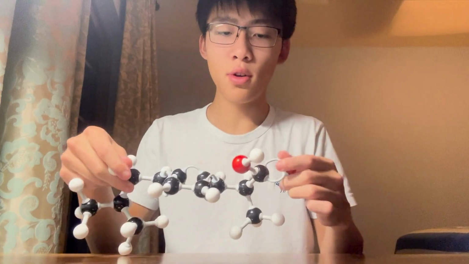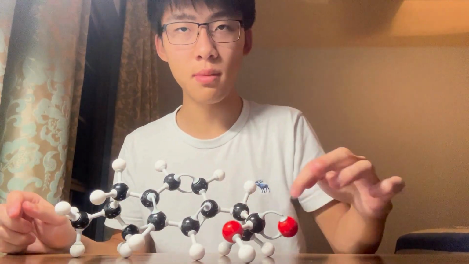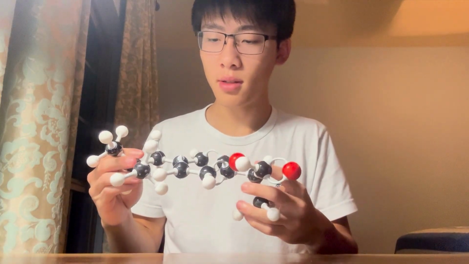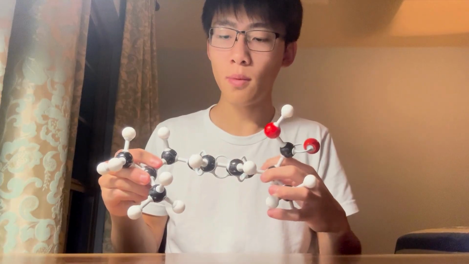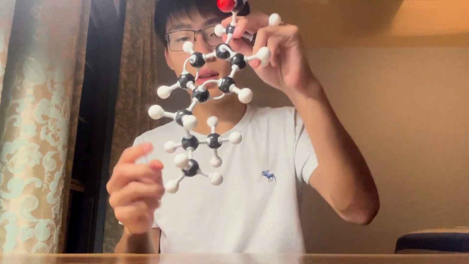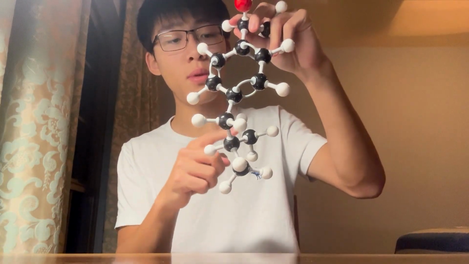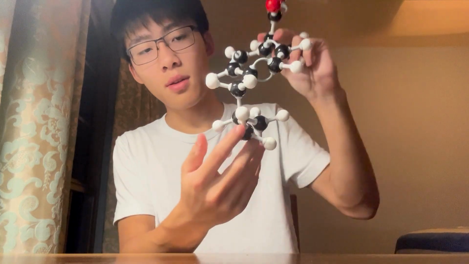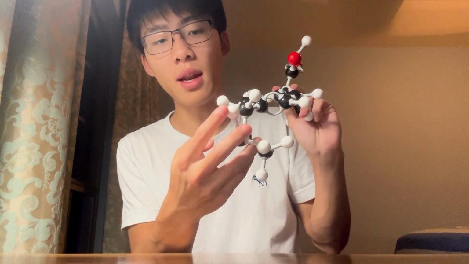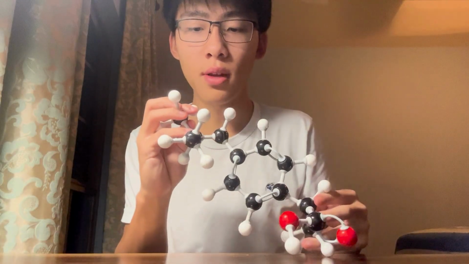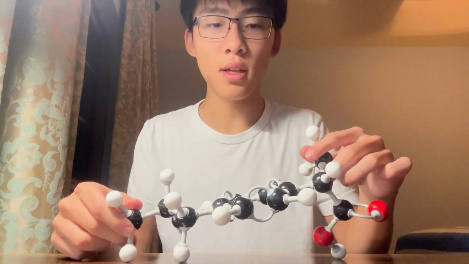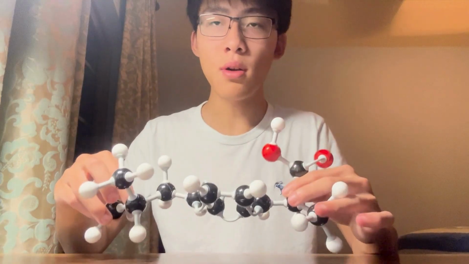We can notice different groups that are unique to different molecules. This over here would make this a carboxylic acid. But other than that, it's very disordered. However, one thing to note about ibuprofen is that it actually has a significant amount of symmetry. For example, all of these atoms at the bottom possess the same types of patterns. For example, this black atom is connected to 3 white atoms, and then this black atom over here is also connected to 3 white atoms.